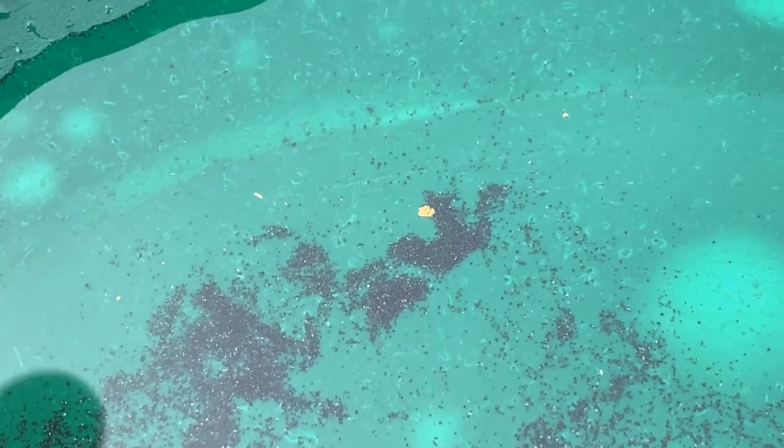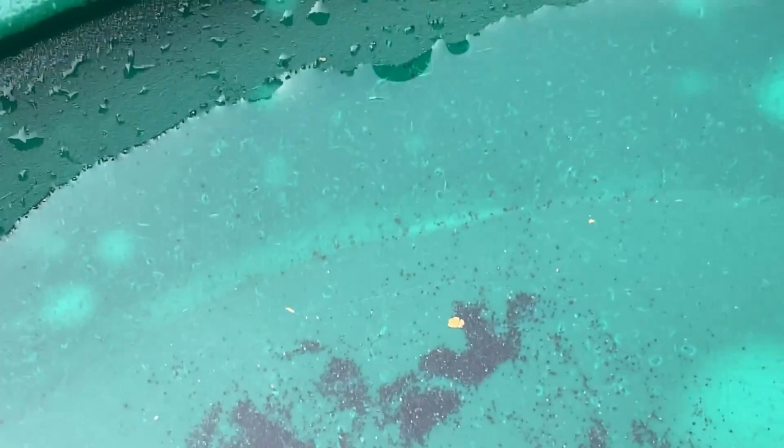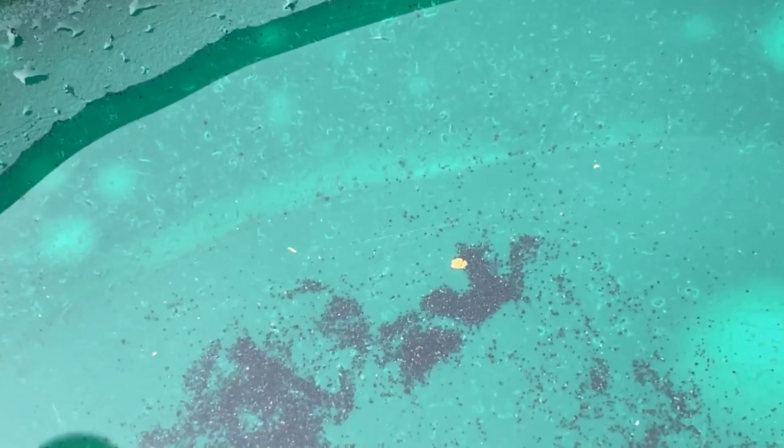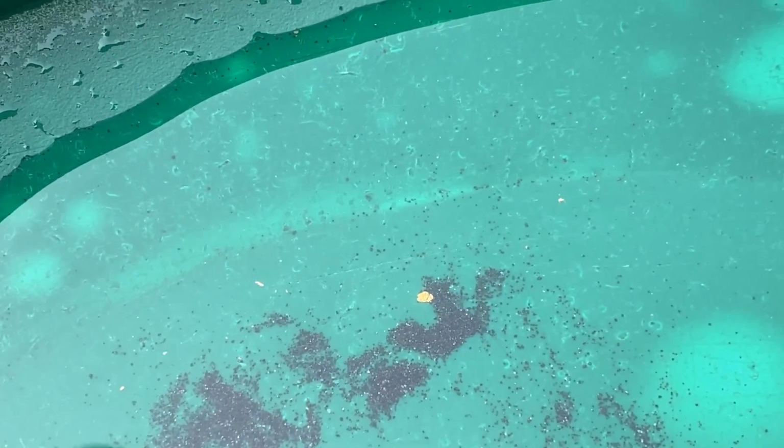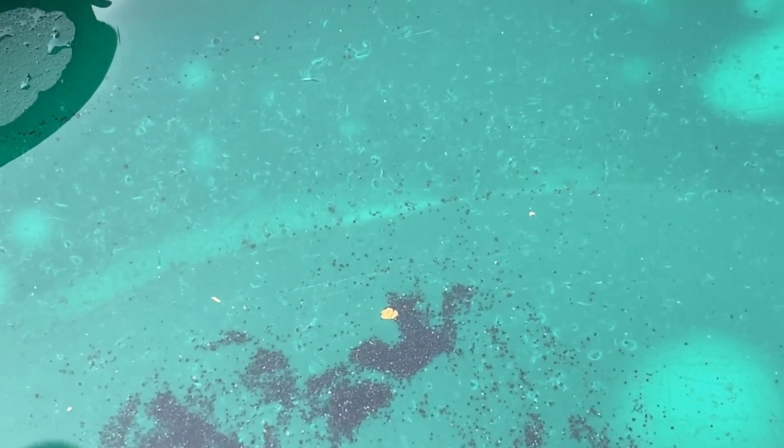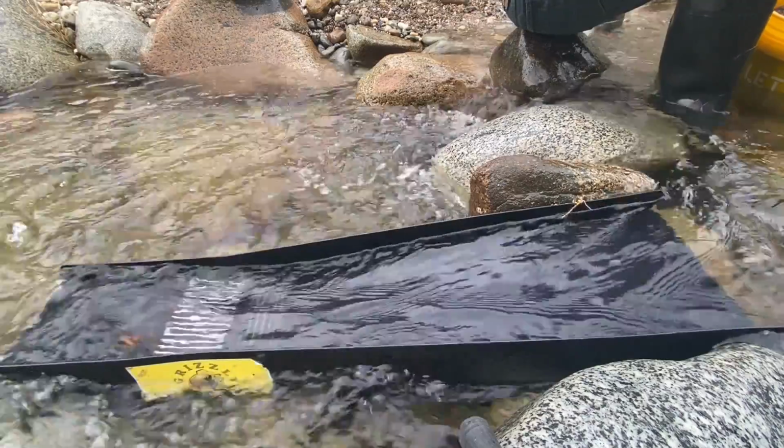But this is the best pan I found. It's really not that great of a pan, but it does have a decent little piece and a couple other small ones, so it's better than what I've been finding. So I think I'm going to run at least a bucket's worth through each of the fluid beds, and we'll see what we get. I don't expect much, but there's really not many other spots around here where I'm at to prospect for material to run through a sluice.